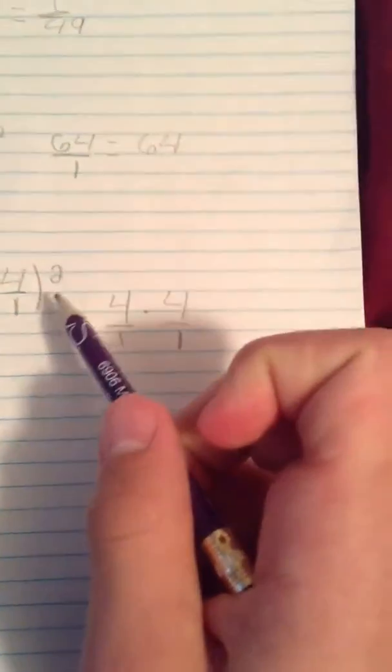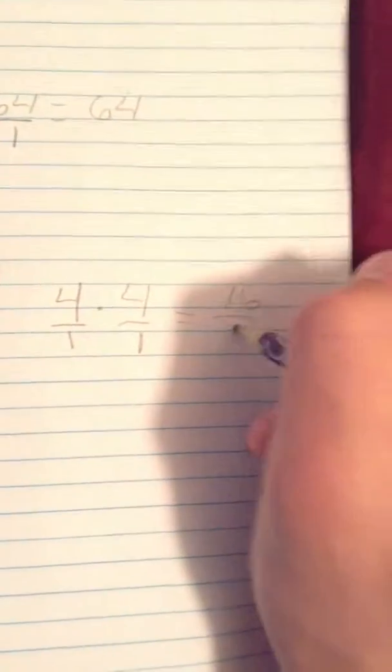Since it's to the second power, 4 over 1 times 4 over 1. The reason I wrote it out 2 times is because it's to the second power, and we already flipped it, so we can just solve it now. And 4 times 4 is 16, and then 1 times 1 is 1, and that equals 16.